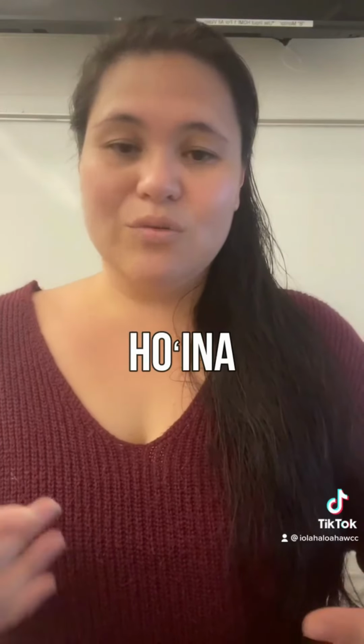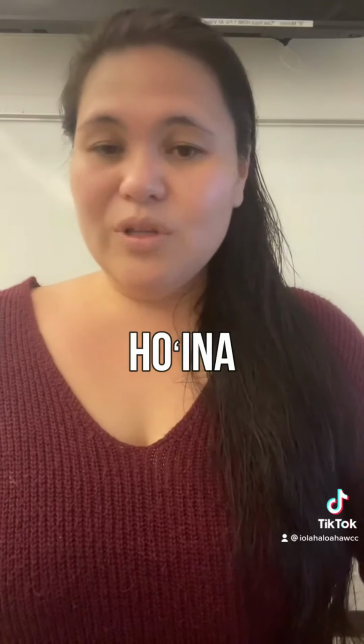So then the next H is the hoʻina. That's the return. So the idea with that is after all that you've experienced, after everything you've gone through, how are you going to then contribute back to your community so that you can help your community move forward, help your community succeed? And that, in a nutshell, is the Kaʻao model.